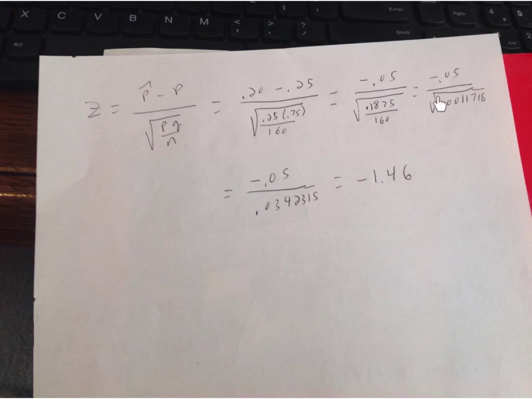You were doing okay until this step here. I think you were messing up on this step. Let me change it to blue. You were messing up on that step.